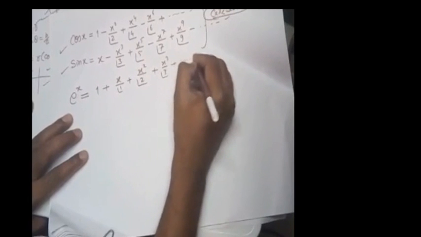We know that e to the power of x is 1 plus x by factorial 1 plus x square by factorial 2 plus x cubed by factorial 3 and so on. So these are the exponential series, cosine series, and sin x series.